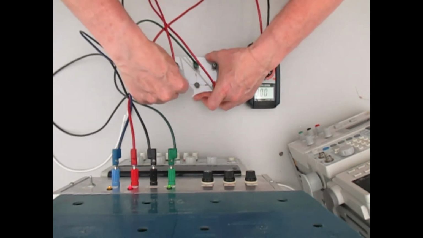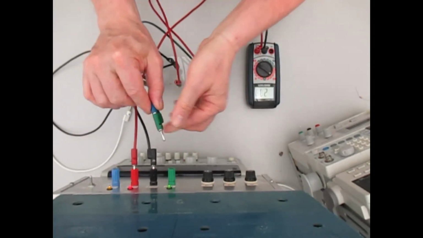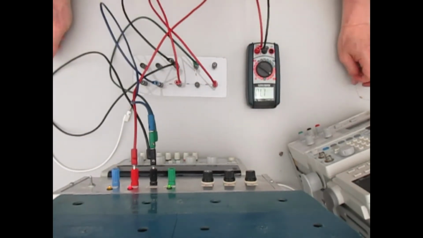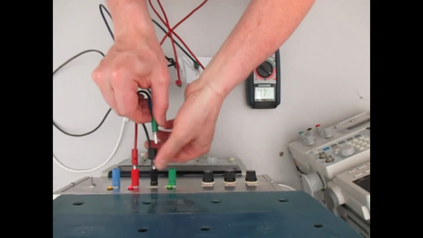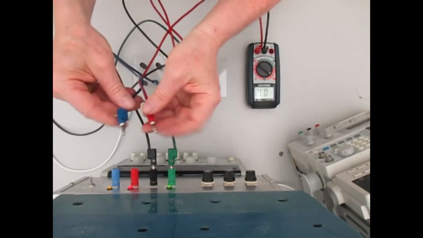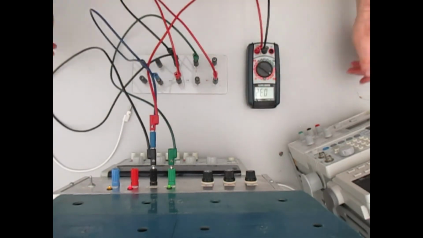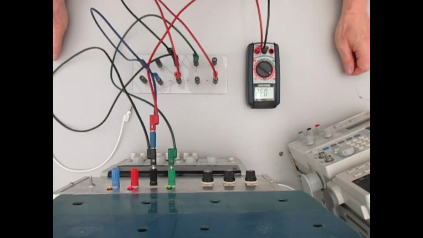Okay, now I'm moving it to R4, E1, 1.7 volts. R4, E2, 0.32 volts.